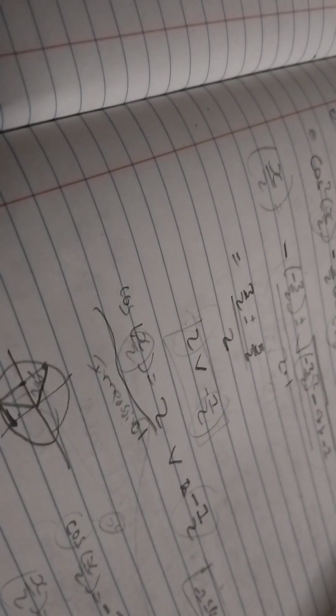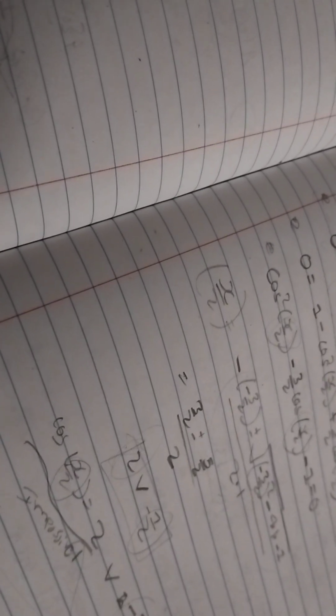So we just need to solve the equation. We know the value of cos x by 2 is equal to 2 and -1 by 2, right? Whatever, cos cannot be 2, it has to be less than 1 and greater than -1, so 2 is impossible.